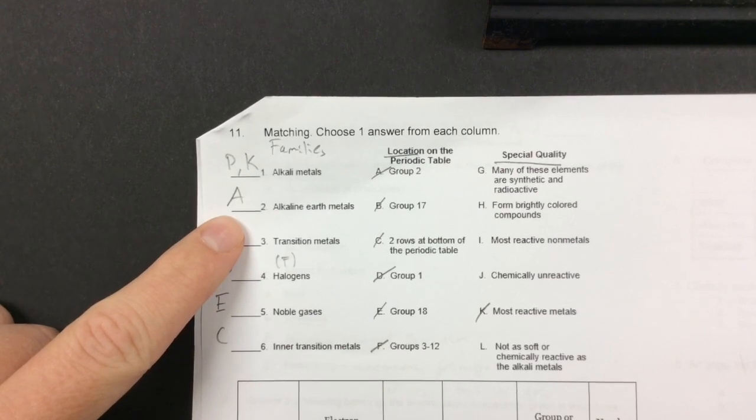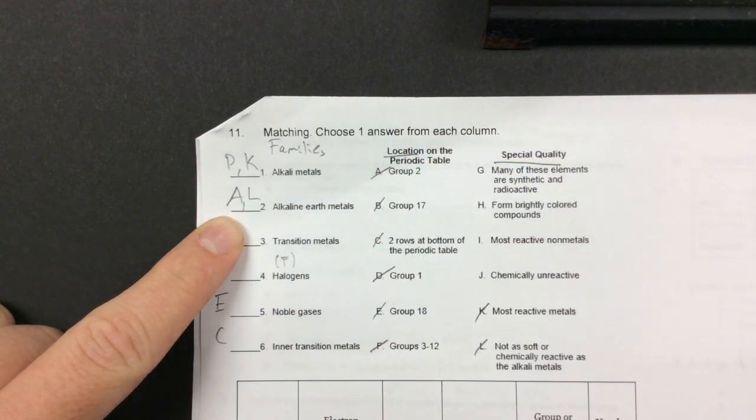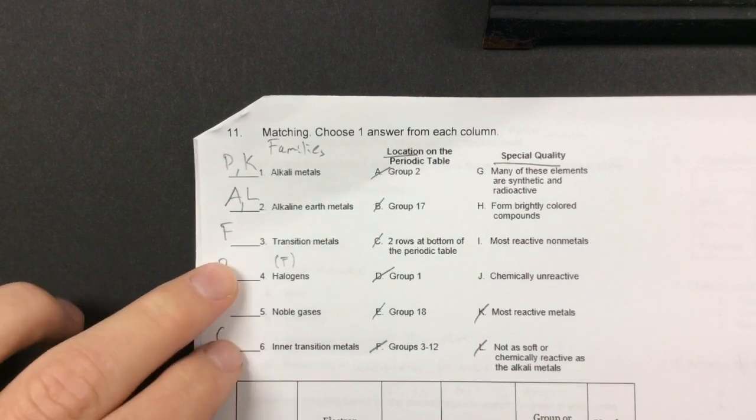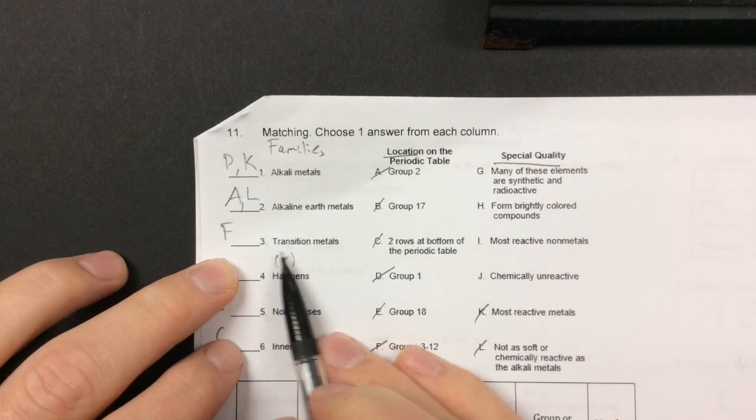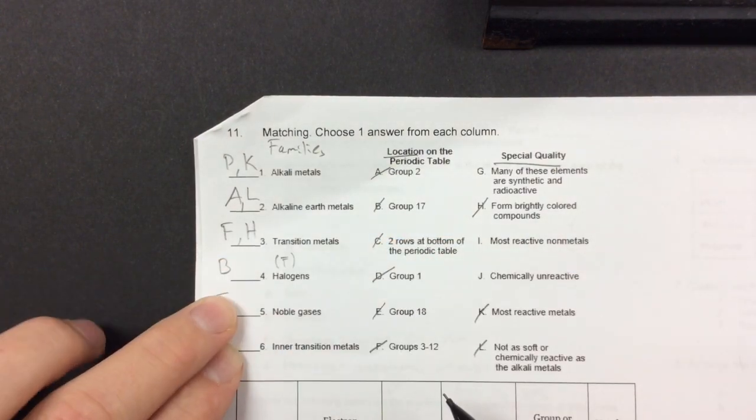Number 2, the alkaline earth metals, that is column number 2. They are not as soft and chemically reactive as the alkali metals. So they're similar, but just not as reactive and not quite as soft. Number 3, here we have the transition metals. These ones form brightly colored compounds.